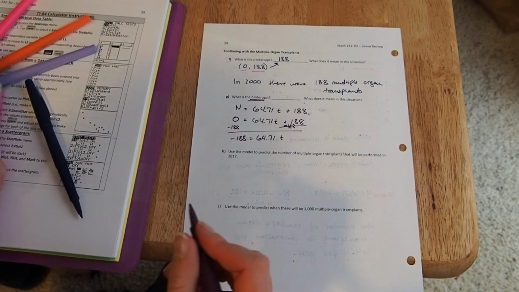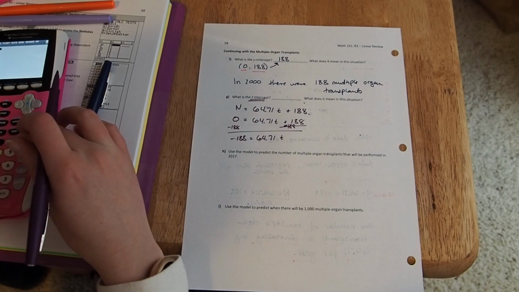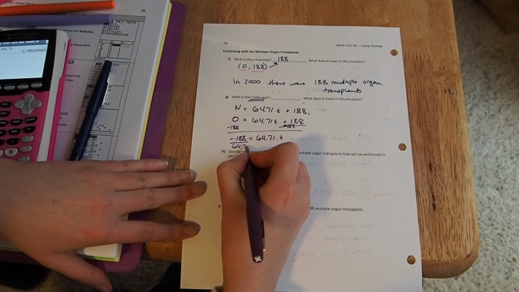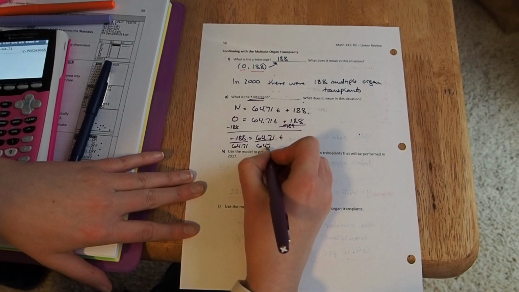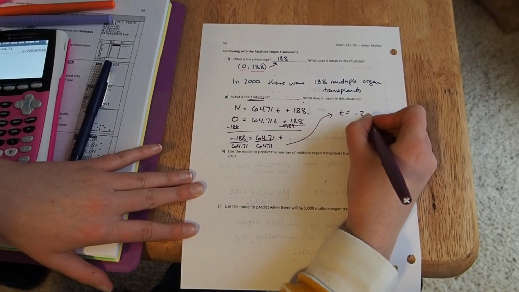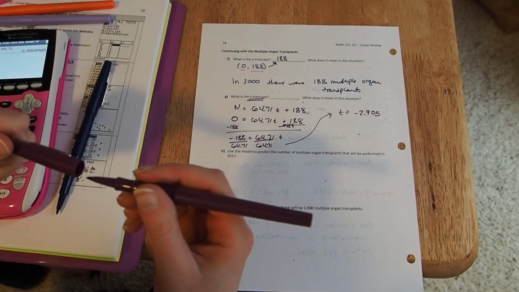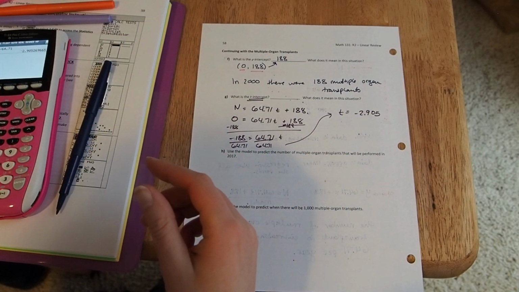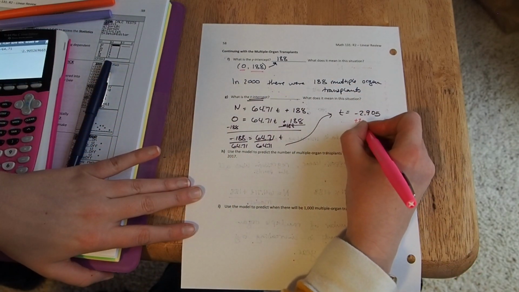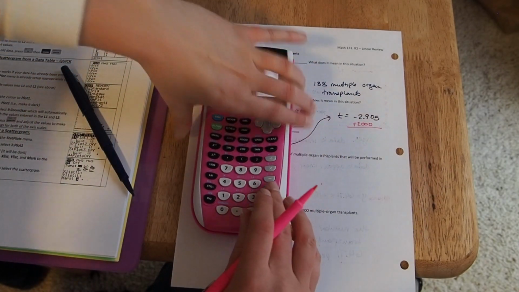Grab my calculator. I'm going to need to divide negative 188 by 64.71. That gives me a t value of negative 2.905. Okay. Now, t, time, was years since 2000. So if I add my starting year 2000 to that, what year would that put you in? Okay, you can literally just add it.